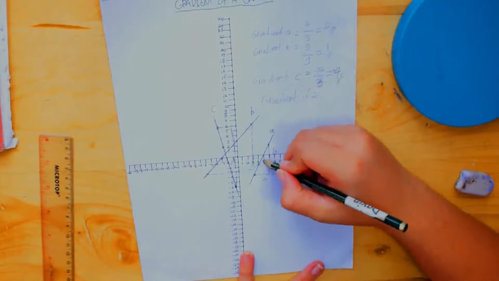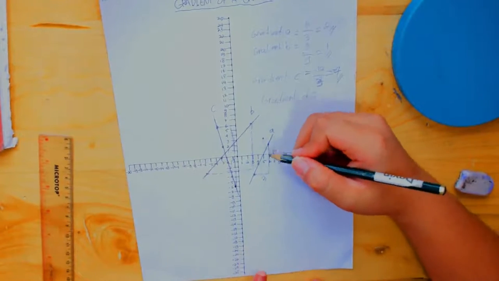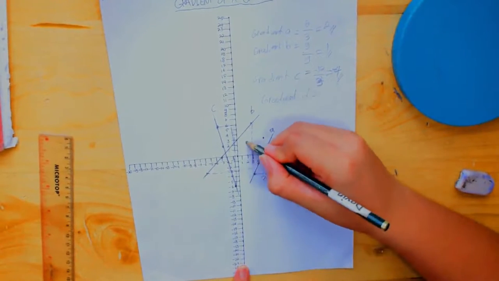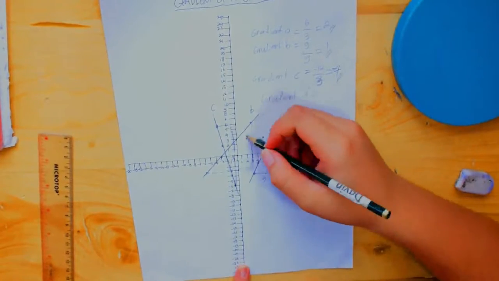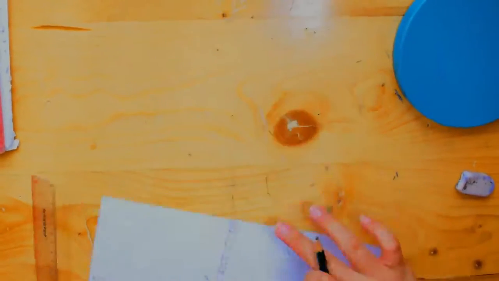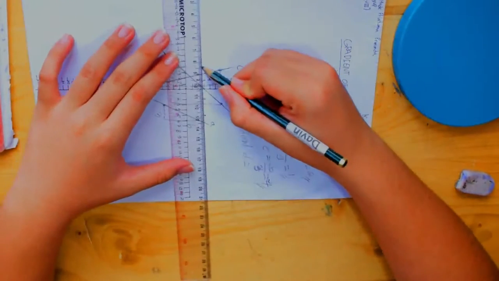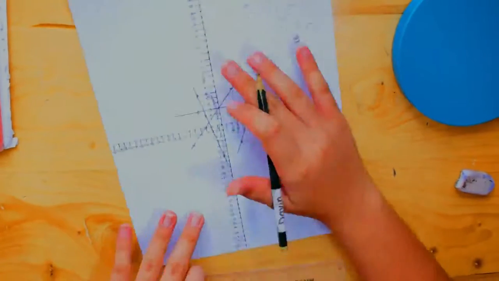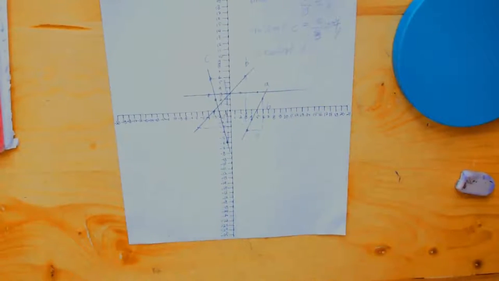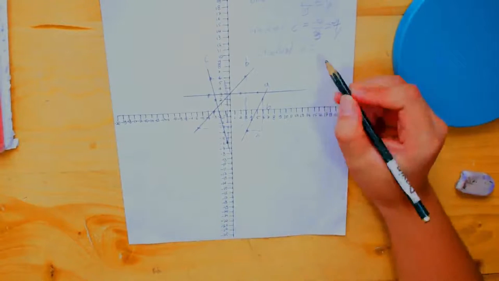Last is line D. We will need to make the line D at the dots (5, 3), then (2, 3), and then (-4, 3). Whoa, wait a minute. It is a straight line. If it is a straight line, it is not a gradient, so it is 0. The gradient of line D is 0.